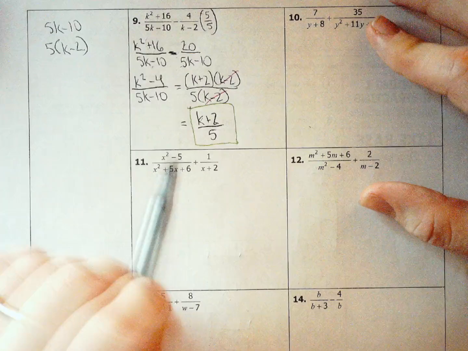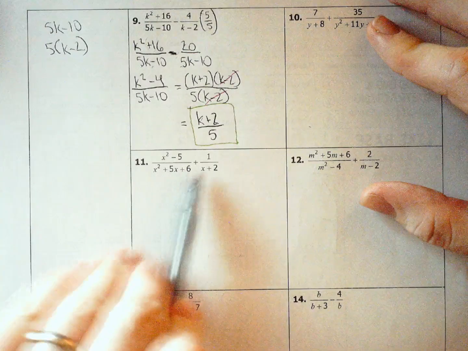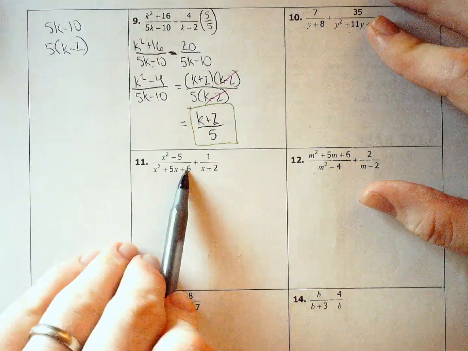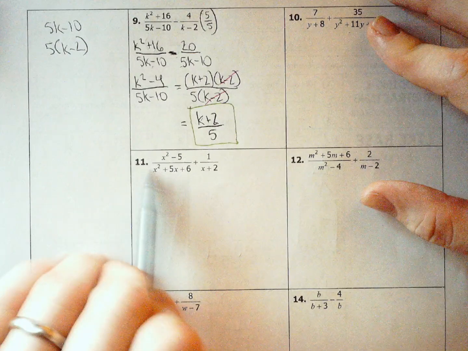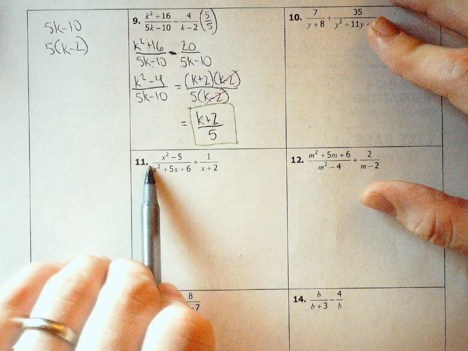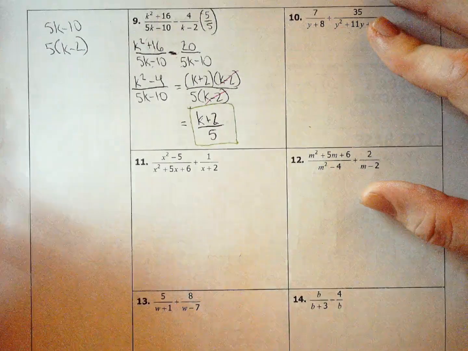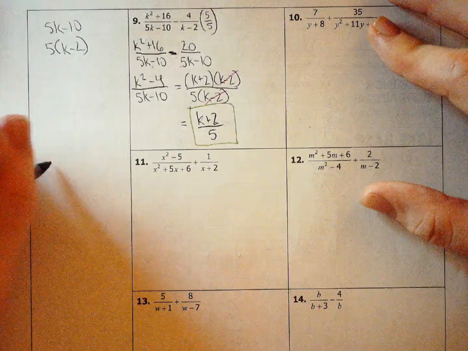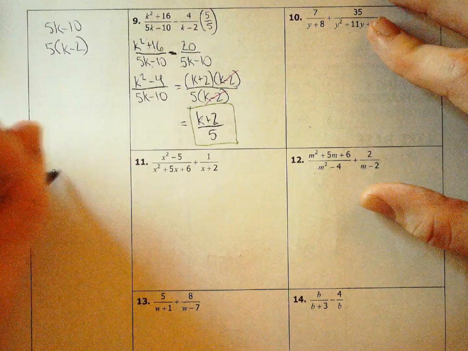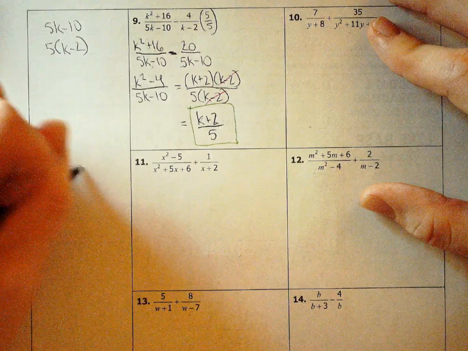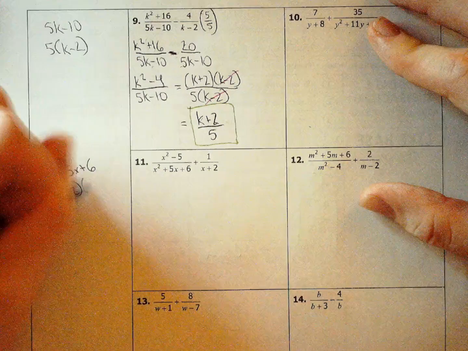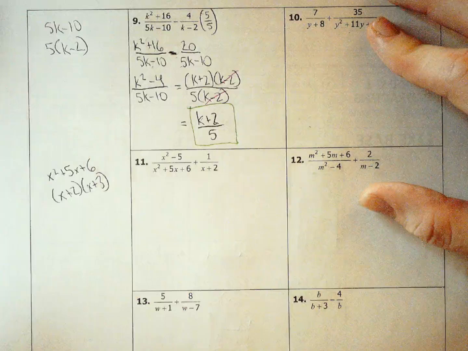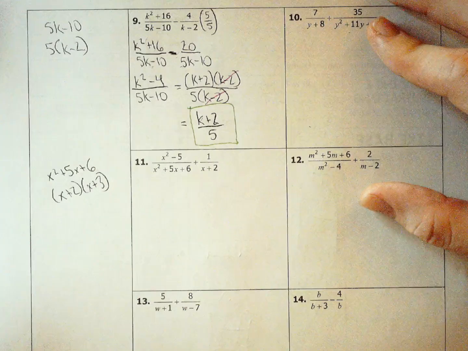Number 11. So I think before you do anything with these, if you have a trinomial like this, factor it and see what it looks like. So I know that if I have x squared plus 5x plus 6, let me do this off to the side here, x squared plus 5x plus 6, I know that factors as x plus 2, x plus 3.